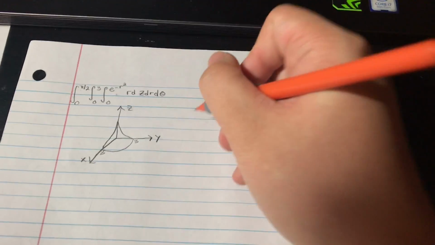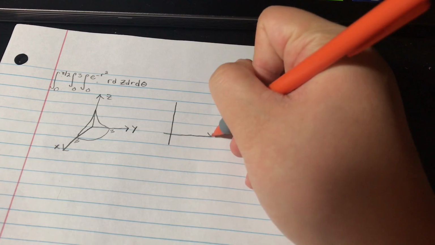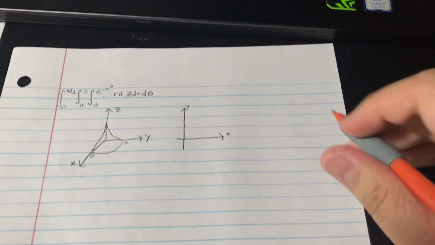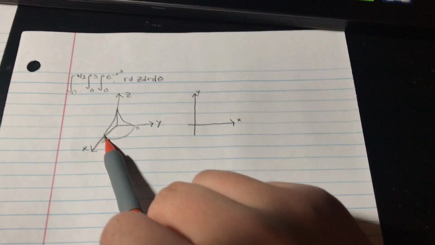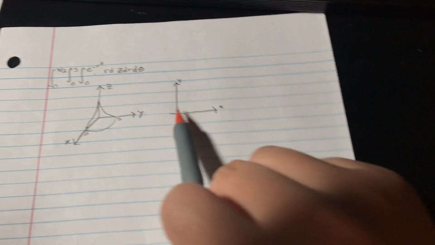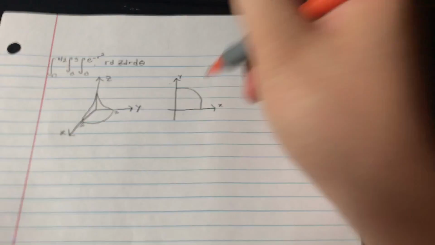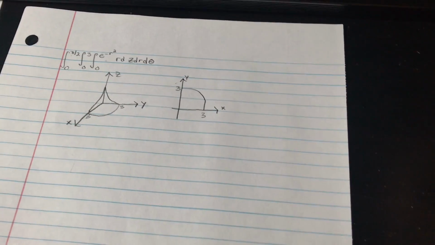To understand this even better, we can draw the xy plane. Here we can look at it like this: 0 to 3, 0 to 3.